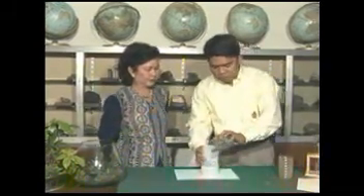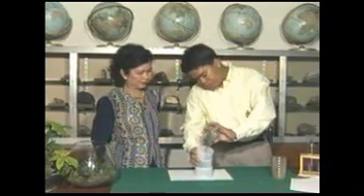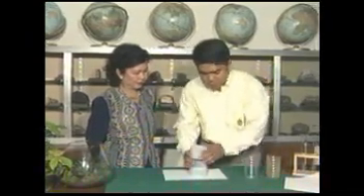First, we're going to stack up the wire mesh with the coarse on top. Yes. Then, we're going to pour soil. This time, I'm using first the sandy soil.